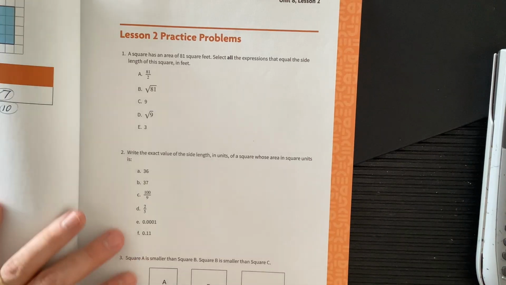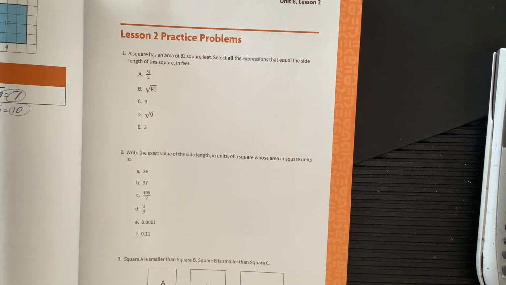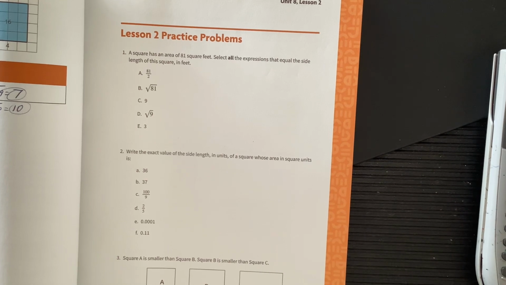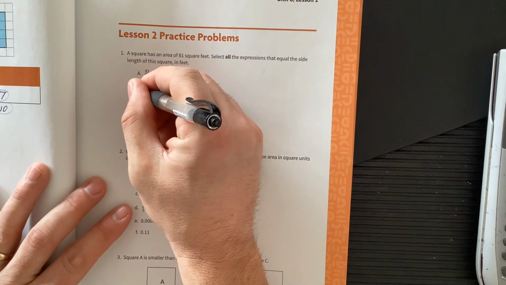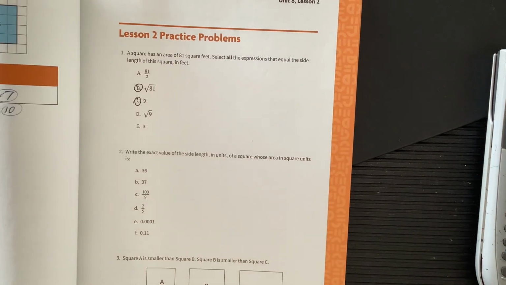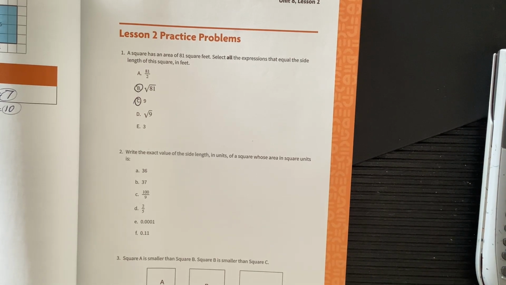All right, lesson 2. A square length has an area of 81. Select all that the side length can be. So the number you circle times itself will equal 81. And I have 2 answers that will equal. Gabby, what do you got? B and C is correct. Square root of 81 times square root of 81 is 81. And 9 times 9 is, of course, 81 as well.